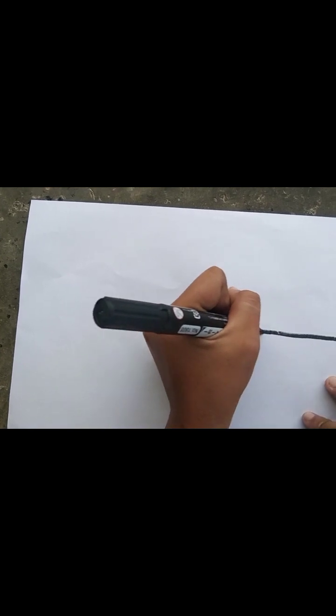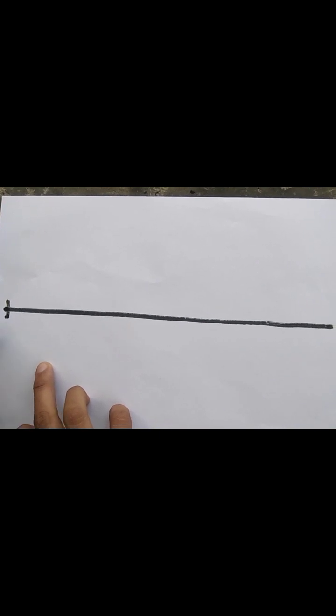Next, let's do the graph. Let's draw the line here. Then our phase shift is 3 pi over 2, our starting point.